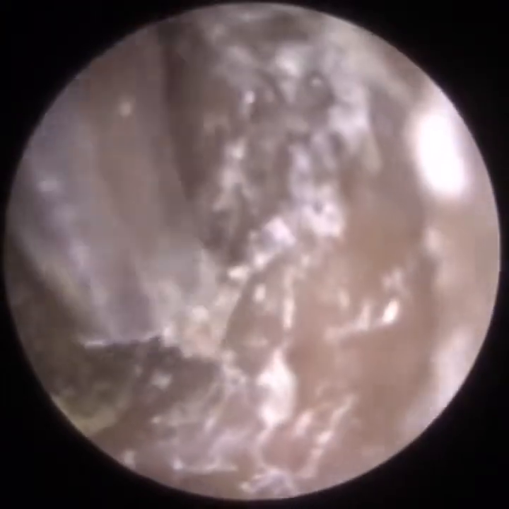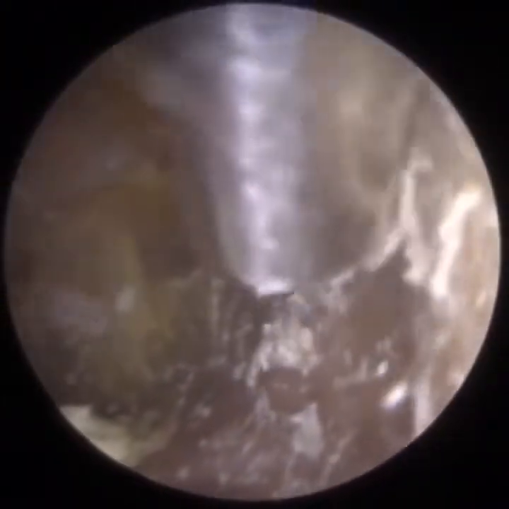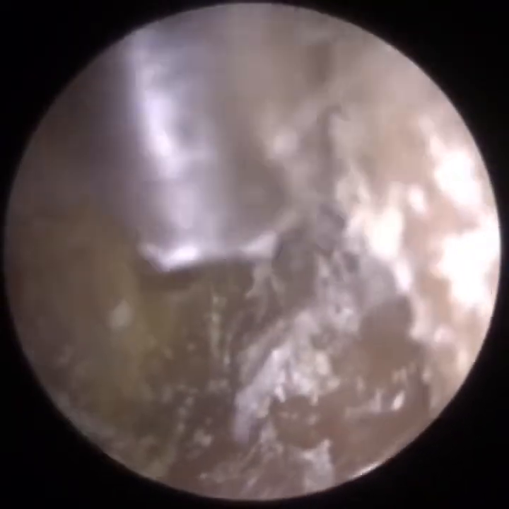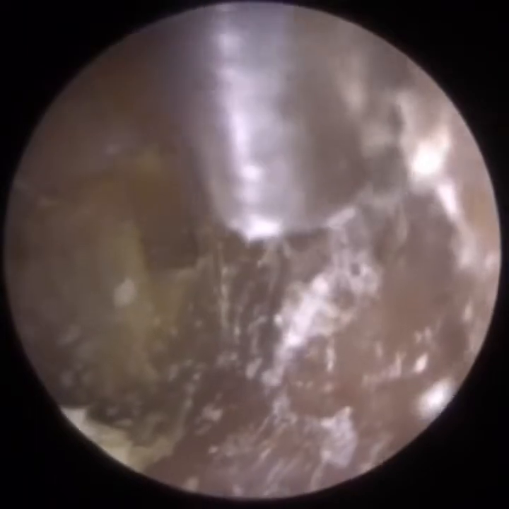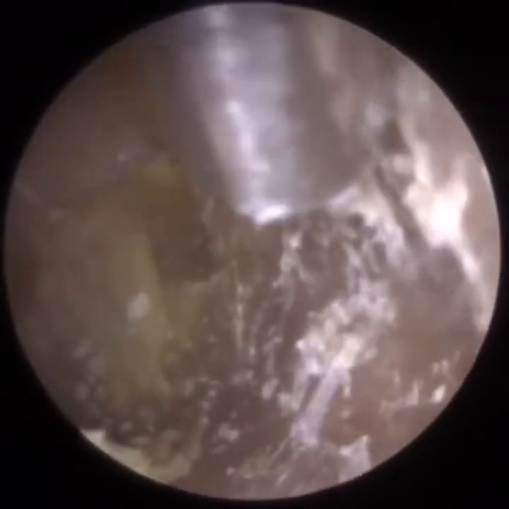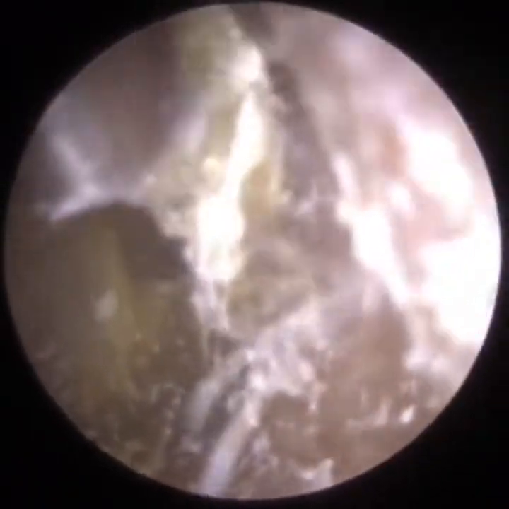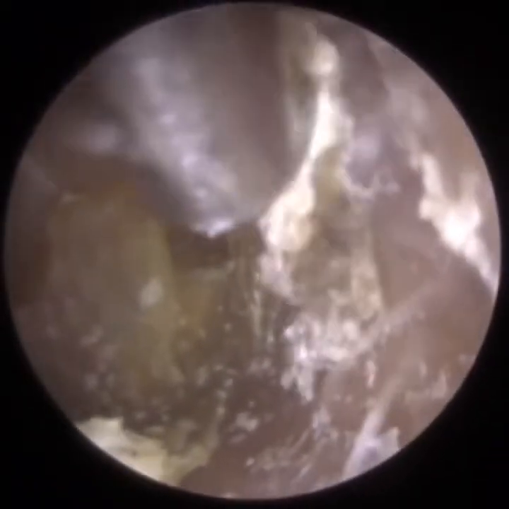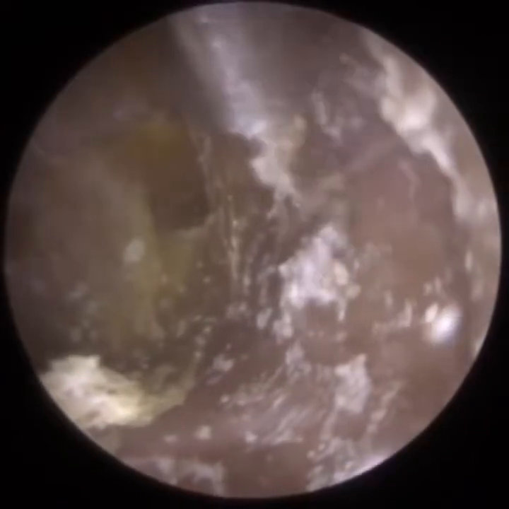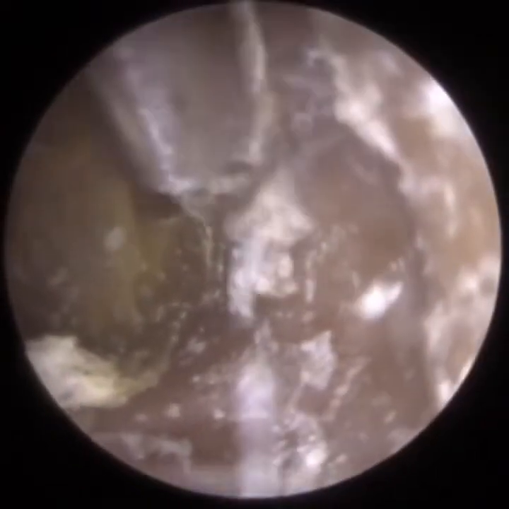So I'm just using the suction probe, just trying to lift this off the canal wall, and this crusted skin, it's adhered itself all the way around the patient's ear canal and also on the eardrum. So in a moment after I remove it, you'll see the shape of it. It's taking the shape of the patient's ear canal. And it is quite tricky because it's really hardened and crusted. And I'm going to revert to forceps in a moment.